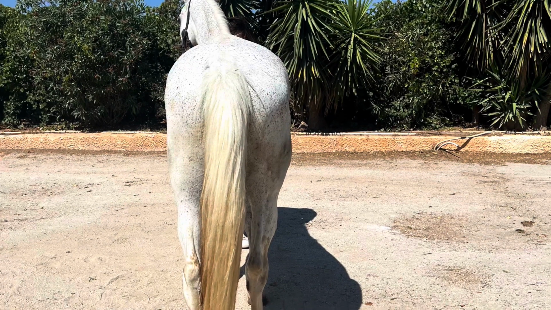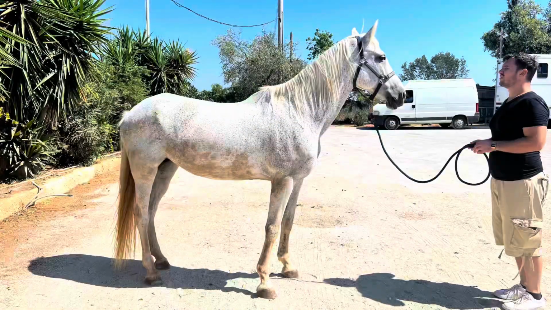She's now retired, and from her history we know that she's had a few issues with the joints of her right distal forelimb.